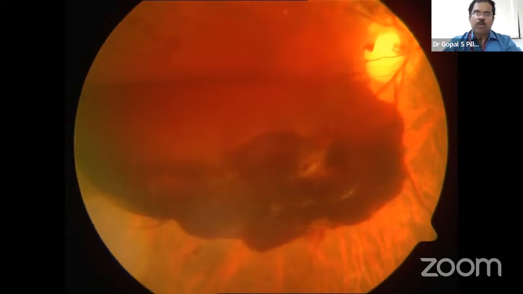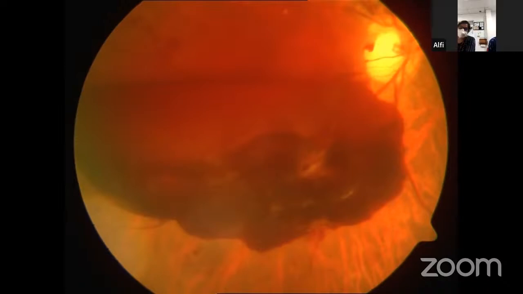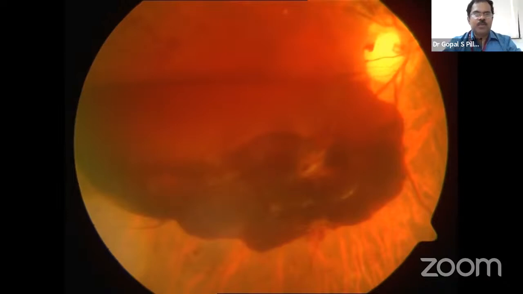One more thing additional to that. What is the risk of severe visual loss in a high risk characteristic eye is one, and number two, if you do panretinal photocoagulation, how much reduction of that risk is there? These are the two questions.